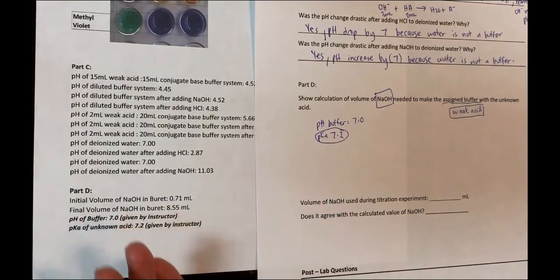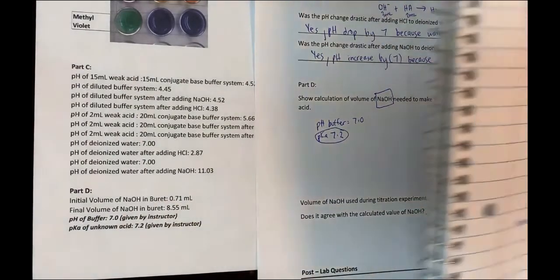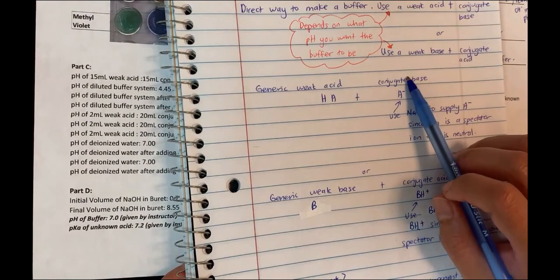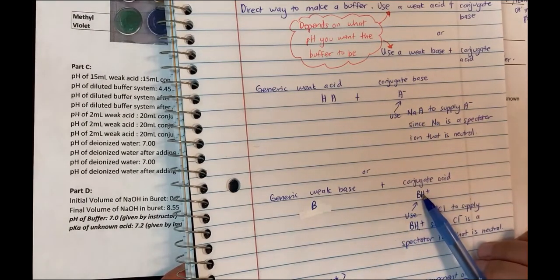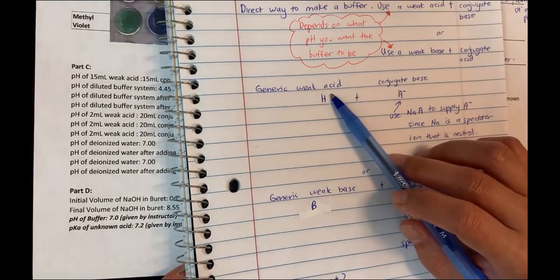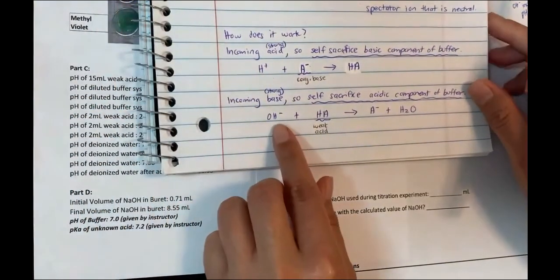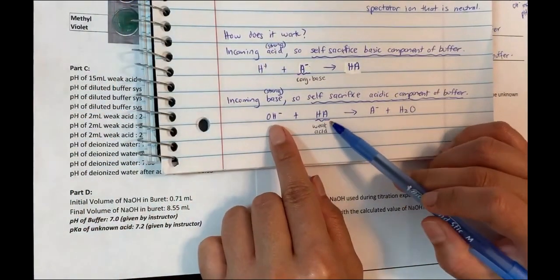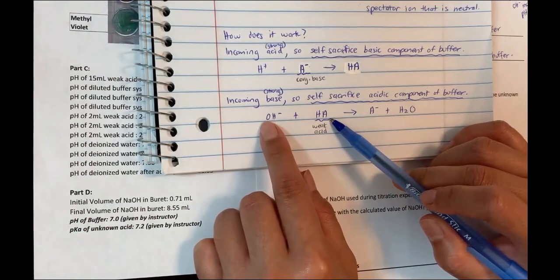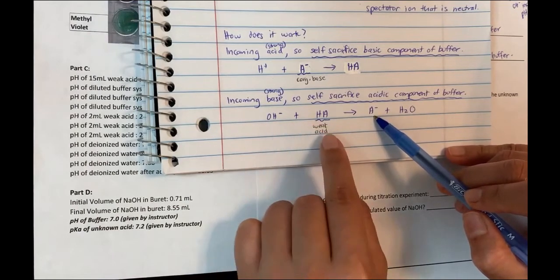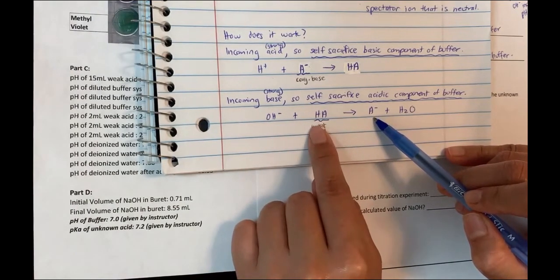And that's kind of hard because we just learned earlier that for a buffer, you use either a weak acid and a conjugate base or a weak base and a conjugate acid. How in the world are you going to use weak acid plus sodium hydroxide to make a base? So there's actually a little trick to this. Take a look at this equation down here. If you had some weak acid and you poured some sodium hydroxide in, you technically can create some of the conjugate base on your own. You create this by sacrificing some of your HA.